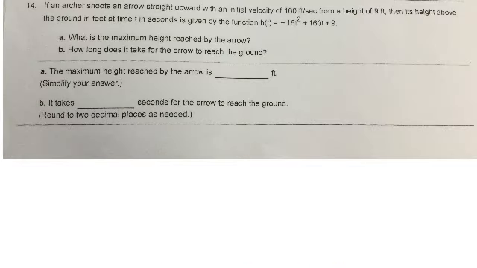Okay, an archer shoots an arrow straight upward with an initial velocity of 160 feet per second from a height of 9 feet. Then its height above the ground in feet at time t in seconds is given by the function h of t equals negative 16t squared plus 160t plus 9. What is the maximum height reached of the arrow?